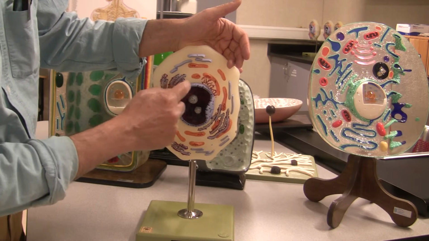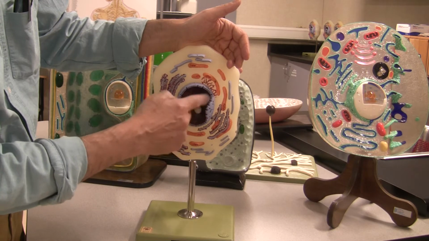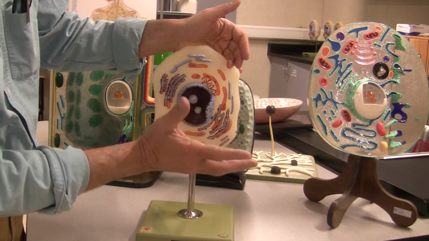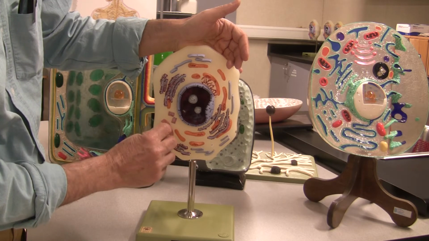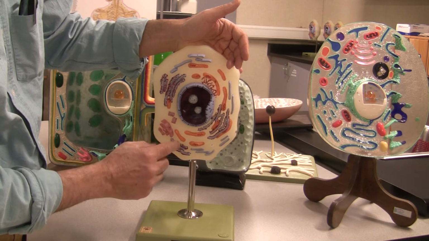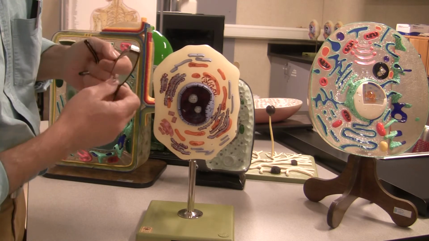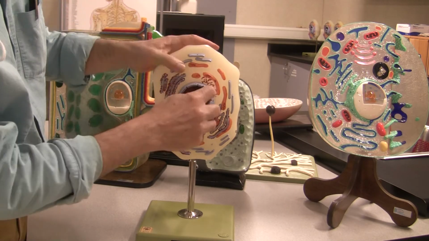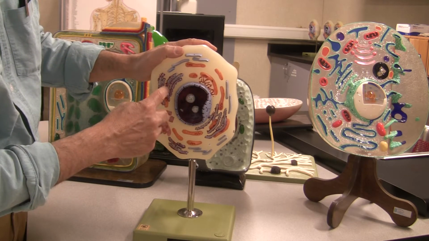And the nucleolus, with chromatin inside. I'm not too crazy about that one. Then Golgi apparatus right here, rough endoplasmic reticulum, nuclear membrane. In this model, they're showing you some free ribosomes, not attached to the endoplasmic reticulum.